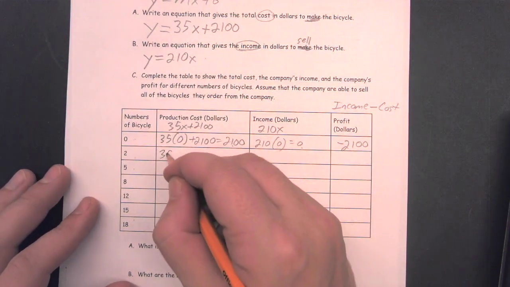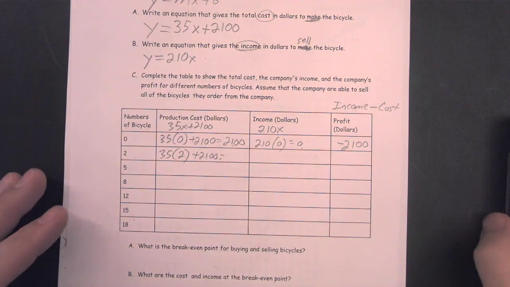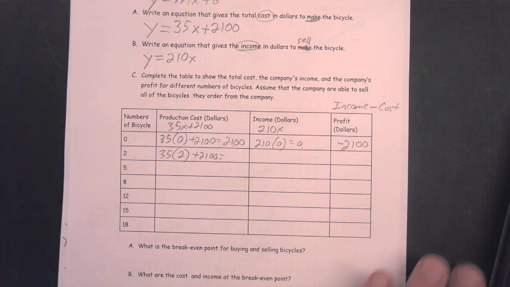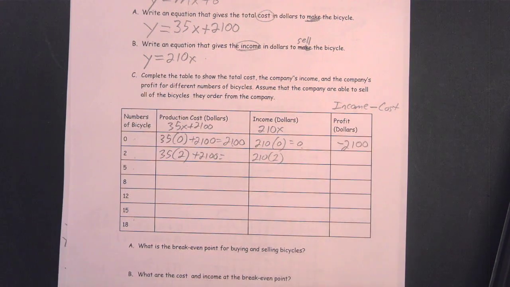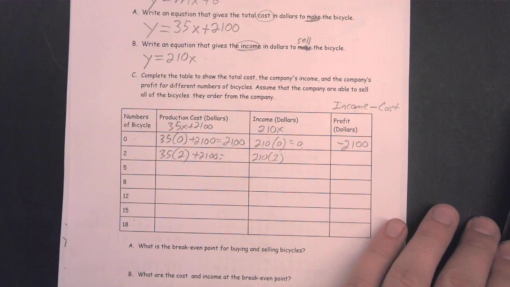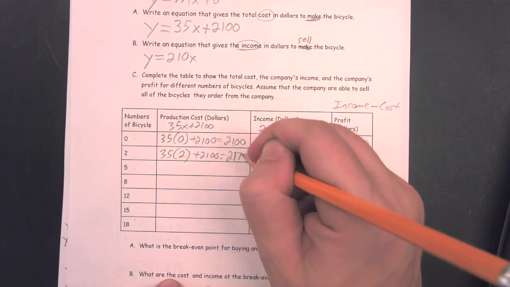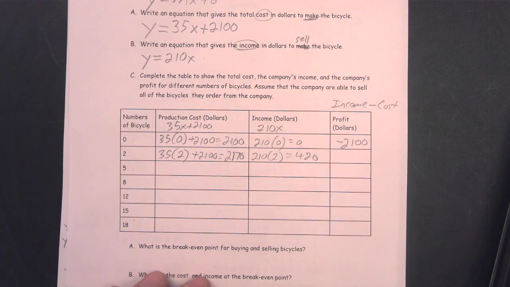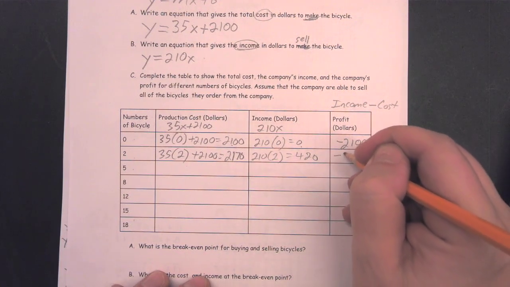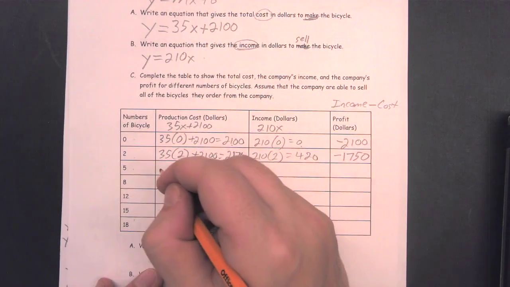How about 2 bikes? 35 times 2 plus 2,100. And then my income, 210 times 2. So I get 2,170. Here I get 420. Yep. And if we subtract them, we get negative 1,750. Now we'll do 5.